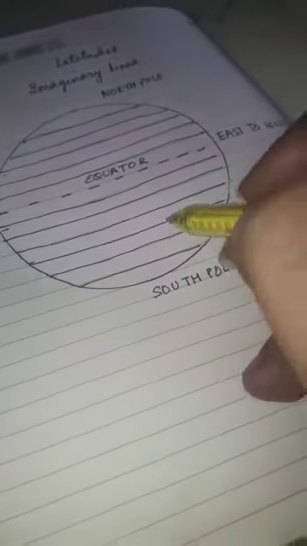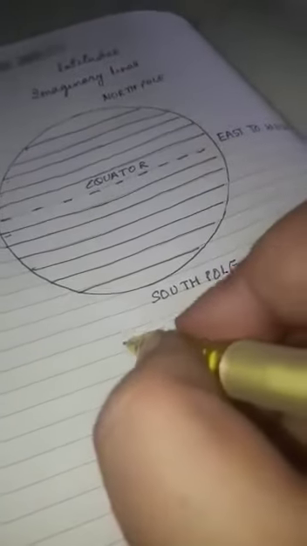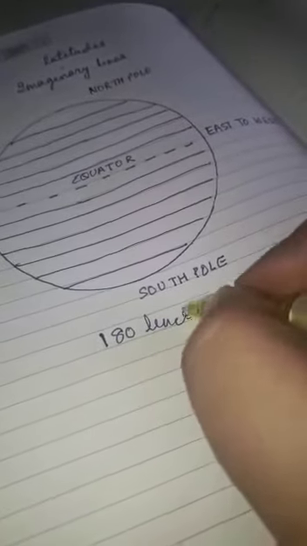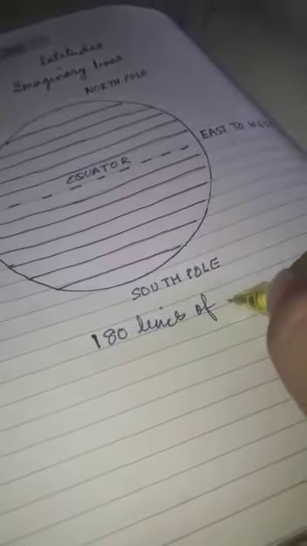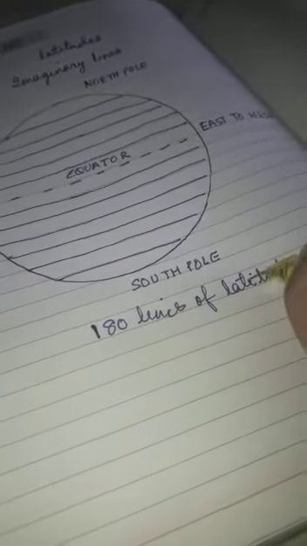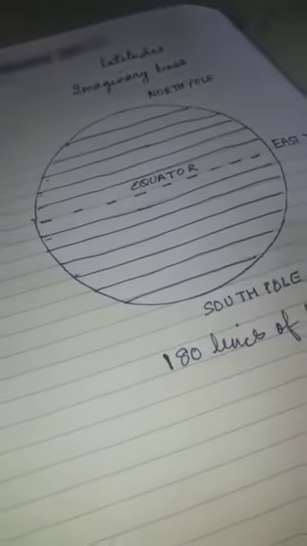Now, in totality, we have got 180 lines of latitude. Okay, this much you have understood.